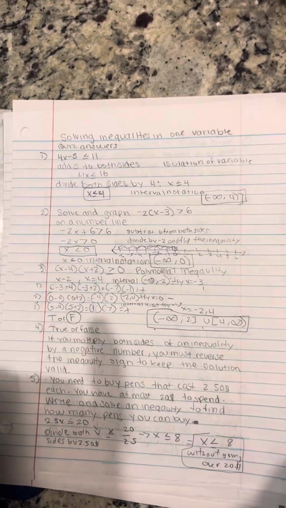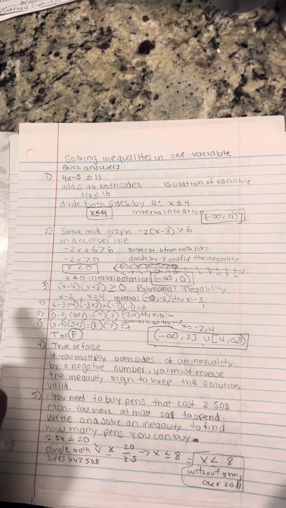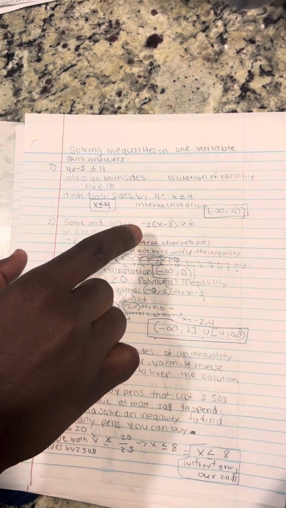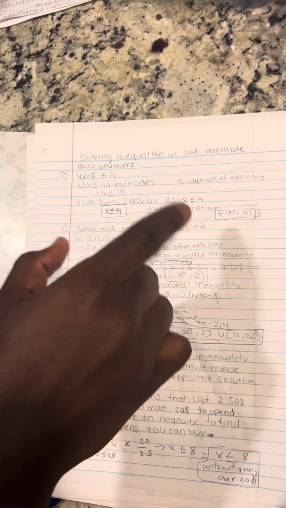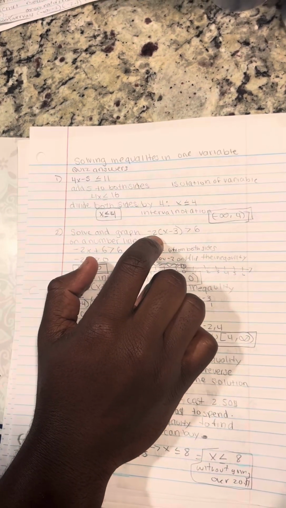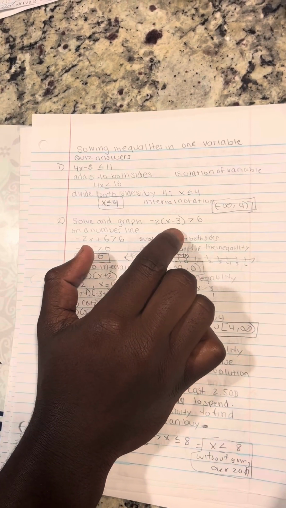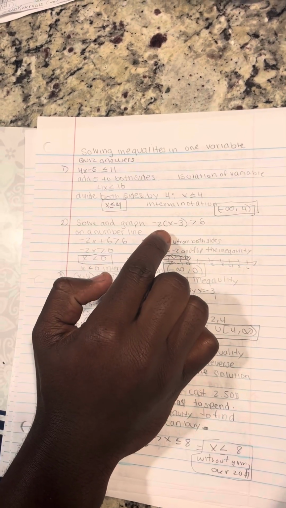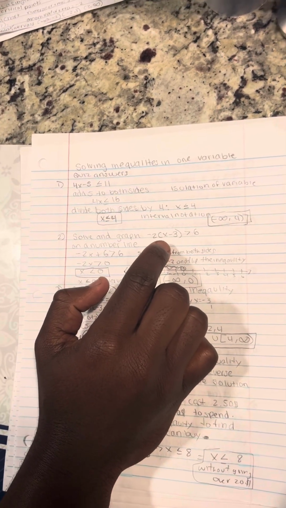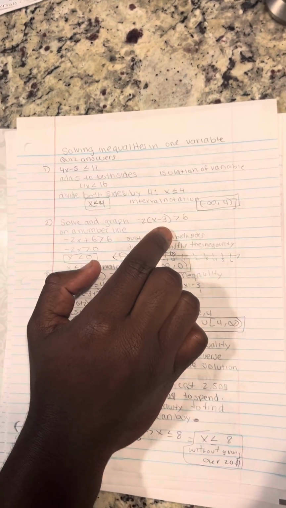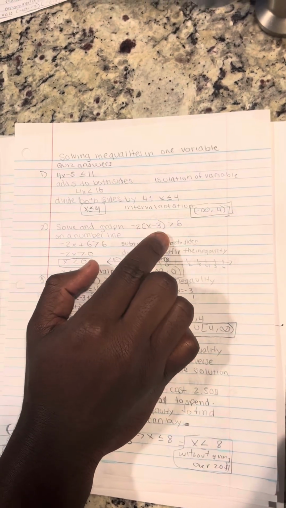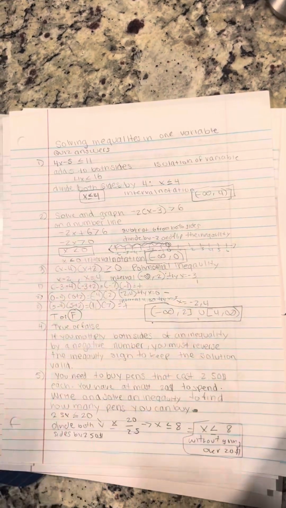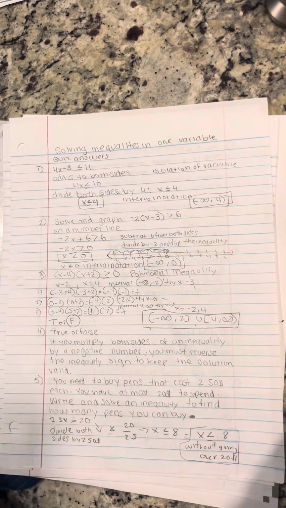Number 2 is a similar type of problem to the first one. First you distribute the -2 to the x minus 3, because -2 is outside the parentheses. So when a number is outside the parentheses, you have to distribute. So you distribute the -2 to the x, which gives you -2x, and then you distribute the -2 to -3, which gives you +6. When both two signs are distributed, you add. So you have -2x plus 6 is greater than 6.